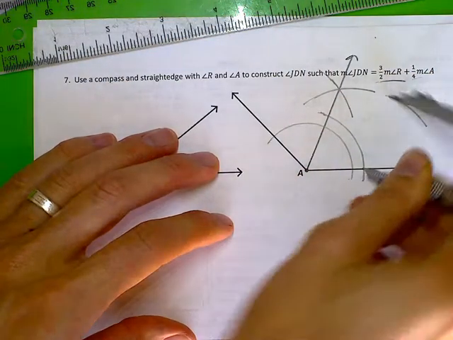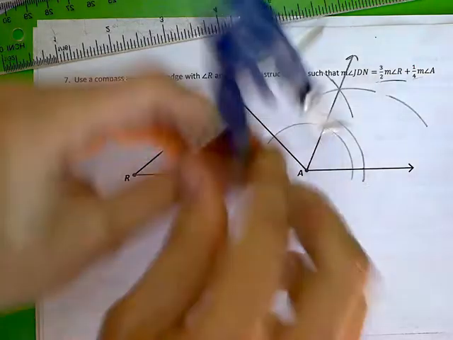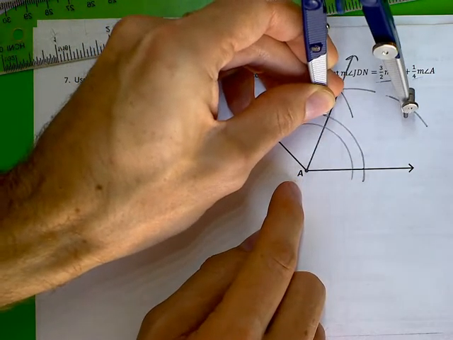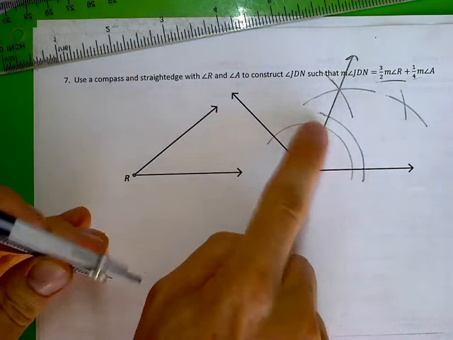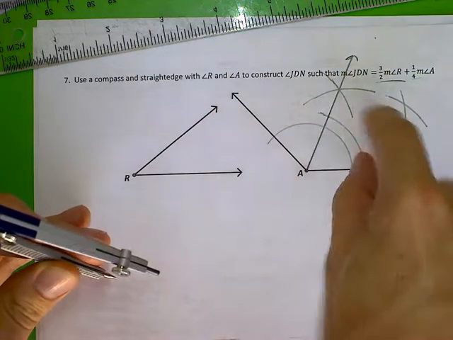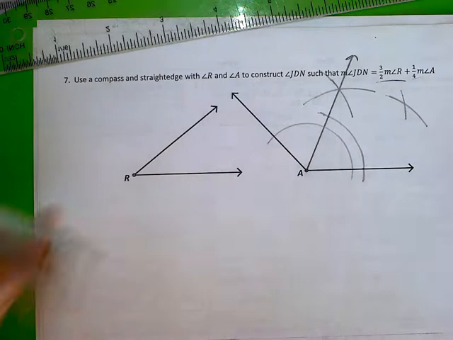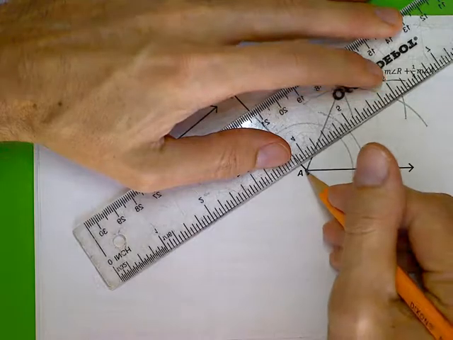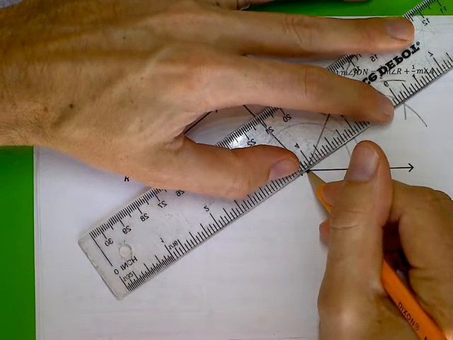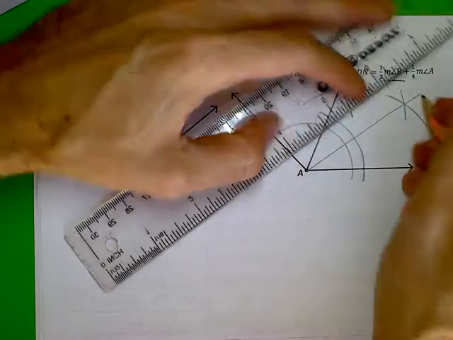So they have to be the same length from this point and then from that point right there. And really I could have used this original arc that I drew and done the same thing from those two intersections. So this gives me half of angle A, which would be 1/4.